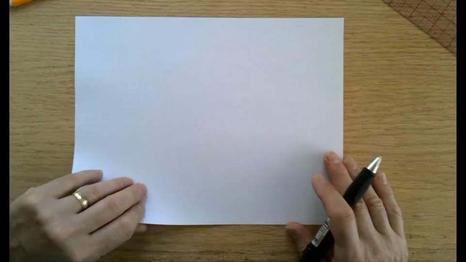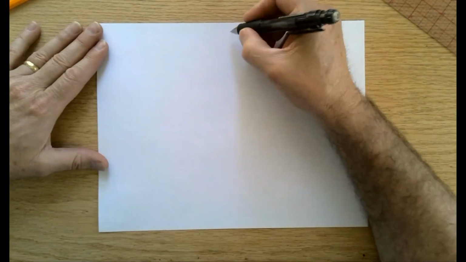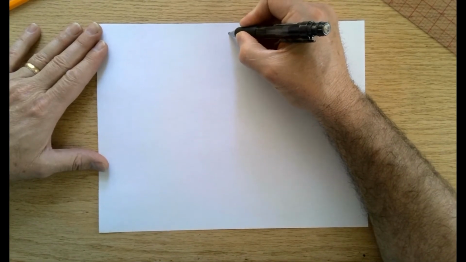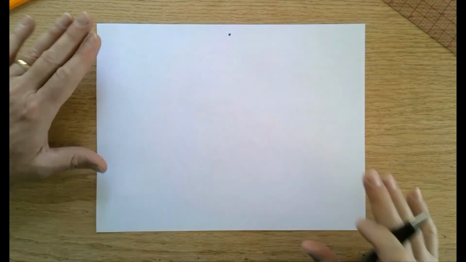Let me flop this over, and we'll just utilize this paper. So here's what I want you to do for this particular assignment. I'm going to have you put your vanishing point right up here in the middle. Okay? And so that's my vanishing point. Everything that I draw is going to go back to that vanishing point.